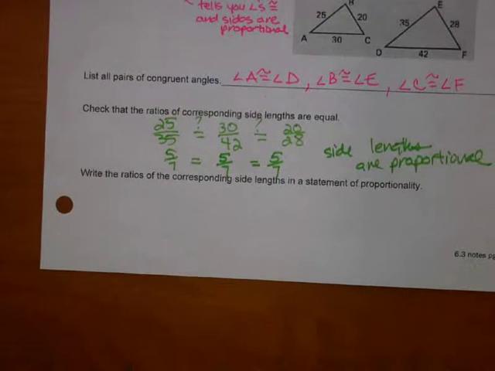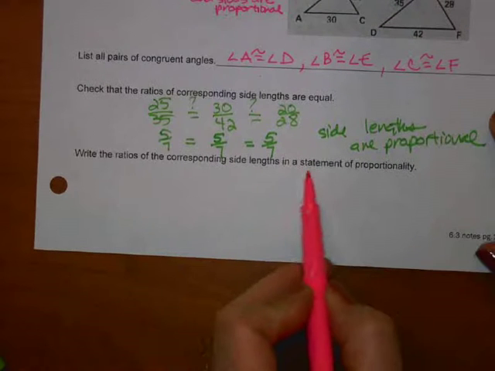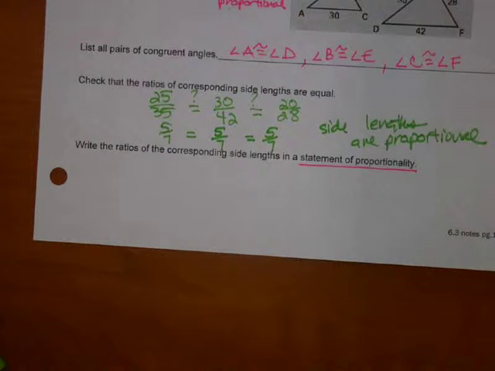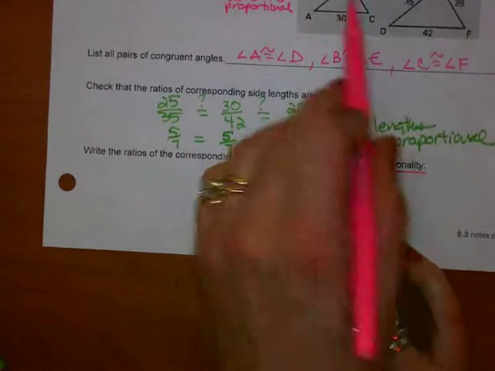All right. Write the ratios. Okay, this is important. Ready? Here we go. So, write the ratios of the corresponding side lengths in a statement of proportionality. All that is stating that they are equal. So the ratios, we would use the letters for that.